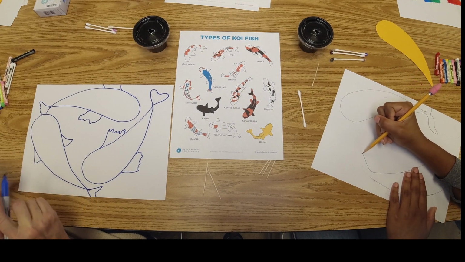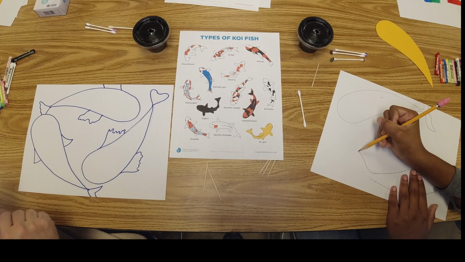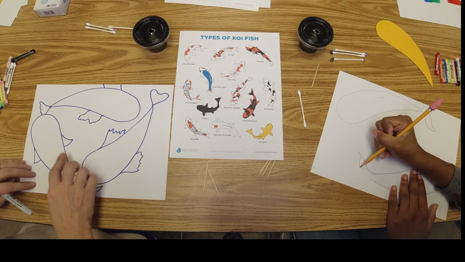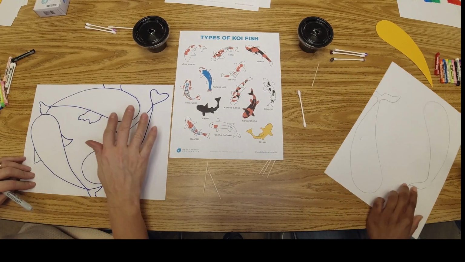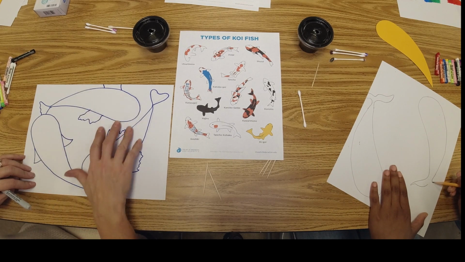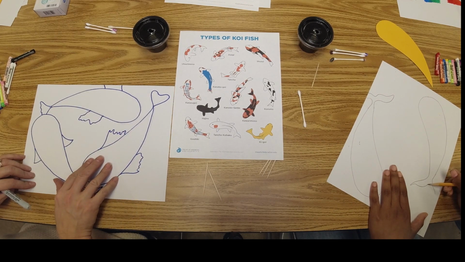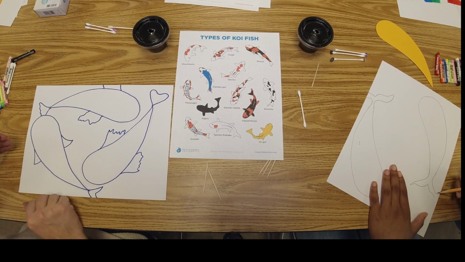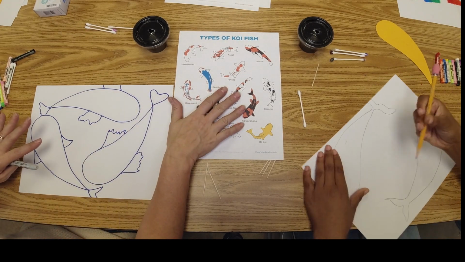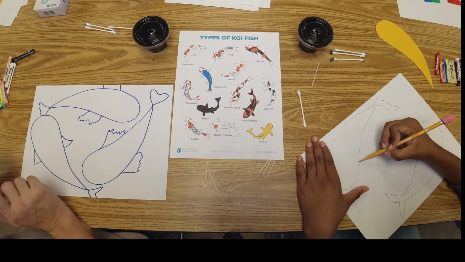After we get our fins and our tails drawn, we're going to think of some different spot patterns that we want to create on our koi fish, based on either your research online. You can look up some koi fish and see their different patterns, or you can use this picture as a reference.